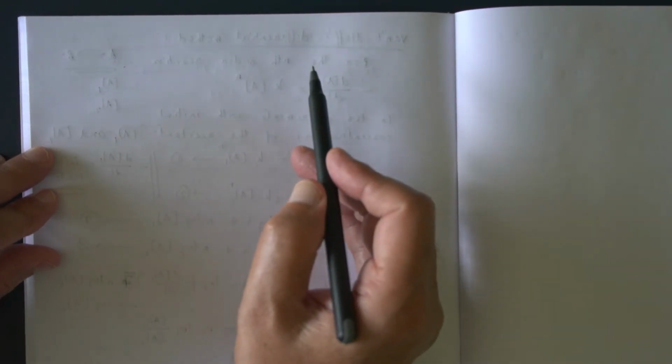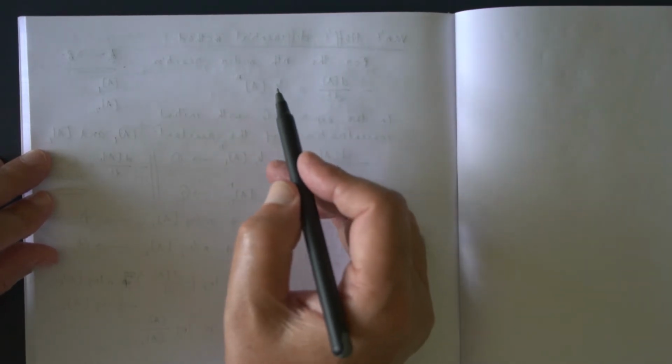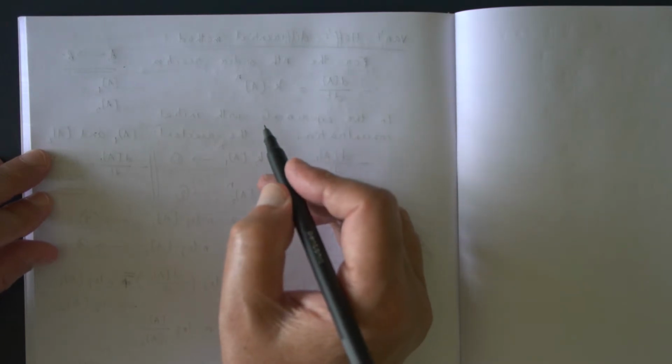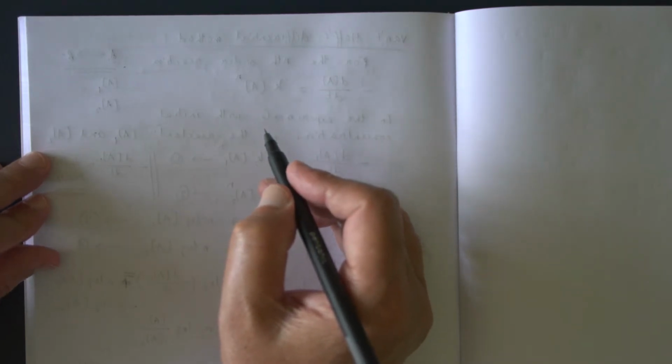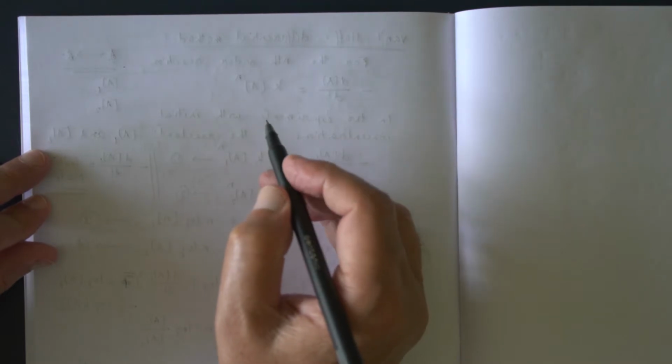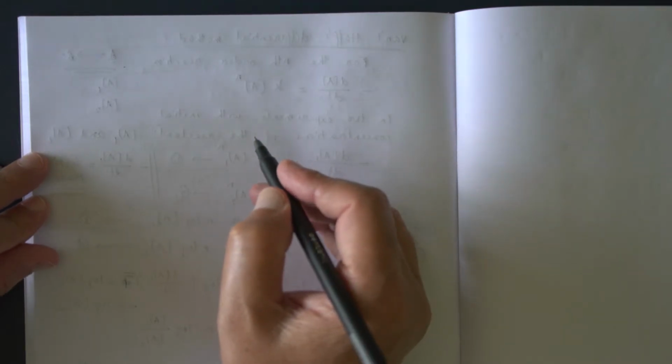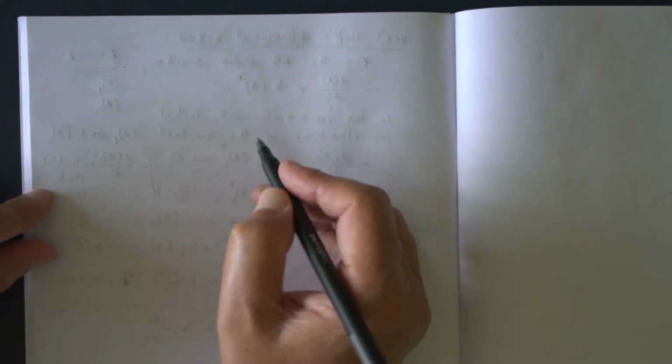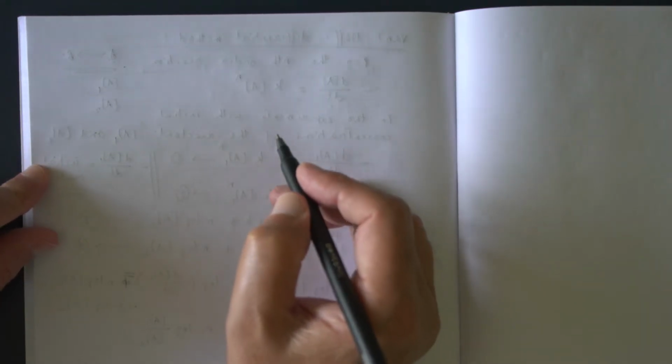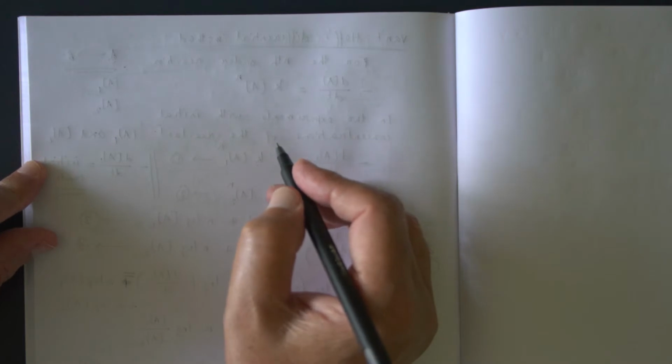So we'll consider a system, number one. Number two, we write the Schrödinger equation for the system. And number three, we solve the Schrödinger equation for the system. So that is all about applications of the Schrödinger equation.